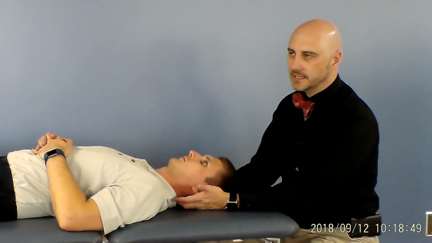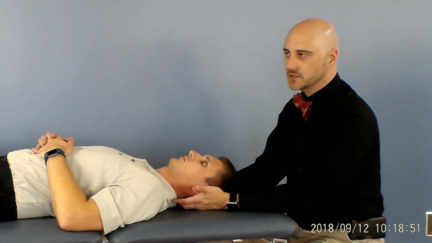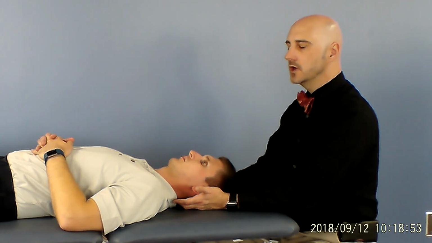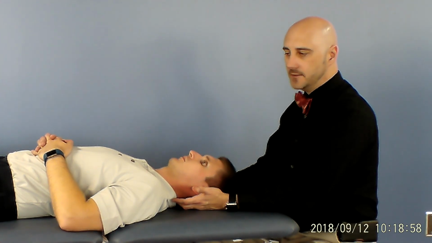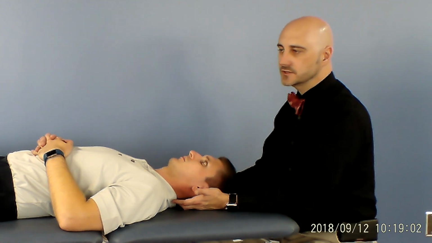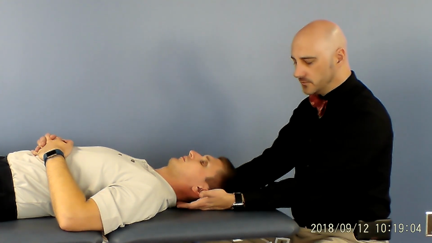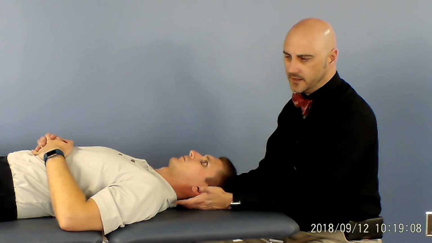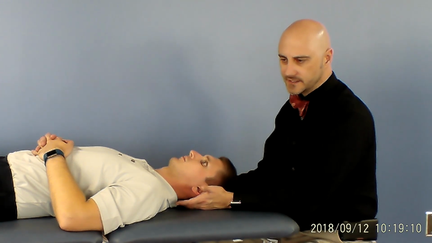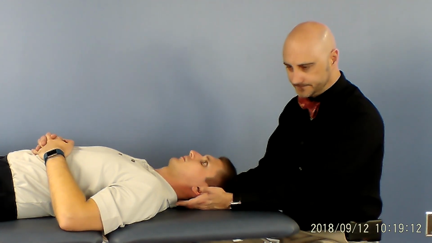The second component is that there's an axial force applied, whether that is compression or traction. Finally, the third component being a positioning of the vertebral unit being targeted into its position of freedom. We'll start with the OA. In this example, we'll say that the OA's diagnosis is flexed, side bent right, and rotated left.